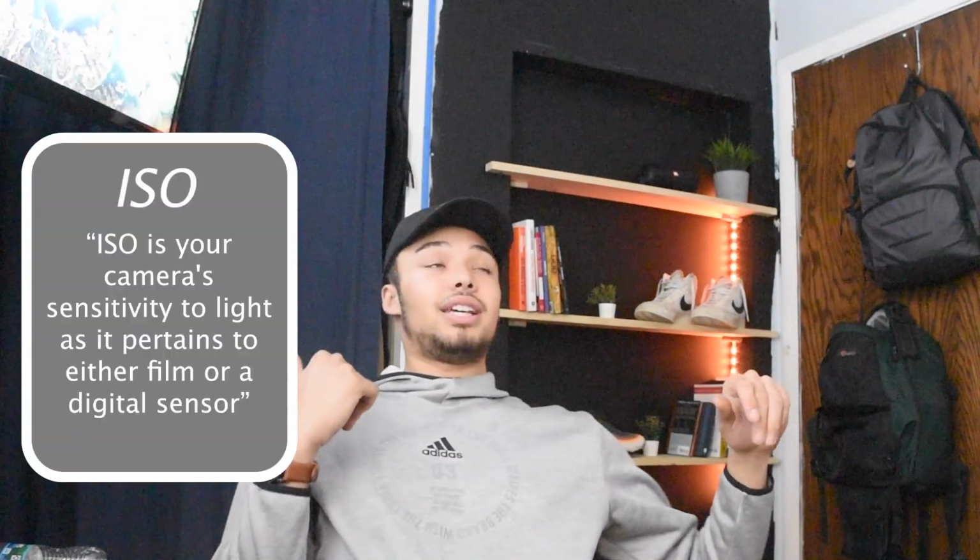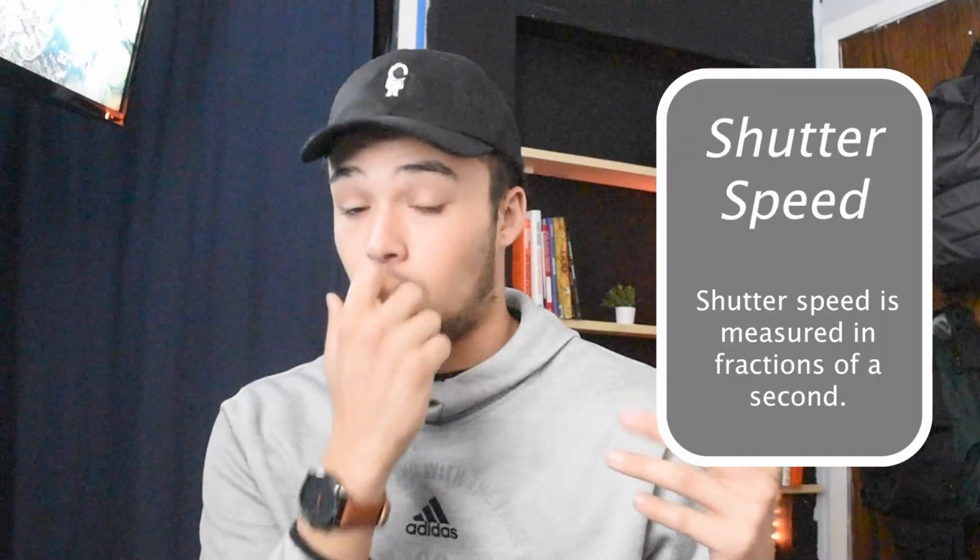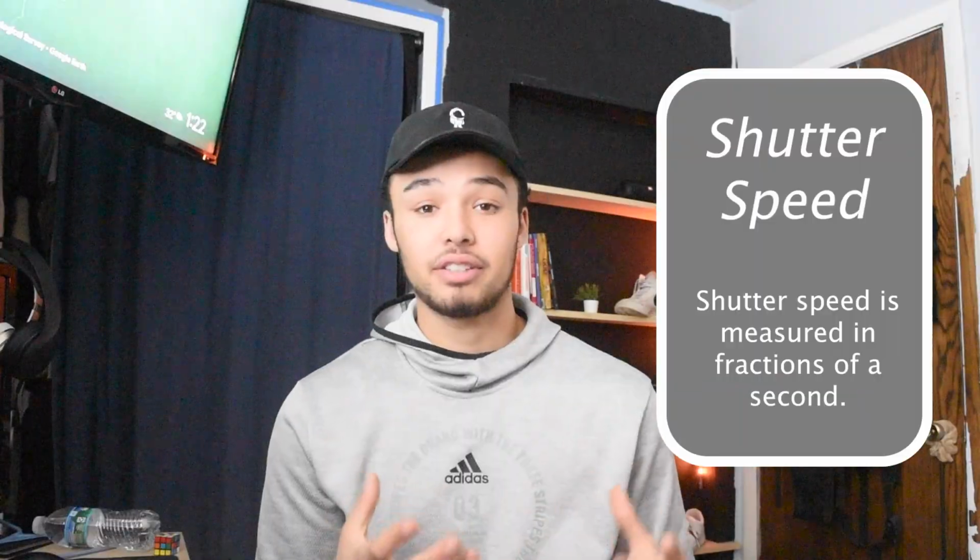So ISO is essentially, think about when you have a TV on, right? You know how you can control the settings on your display, how you can make it brighter and darker? That's what ISO is. On the opposite side of that is shutter speed. Shutter speed is how long it takes for your camera to take a picture. Everything for shutter speed is broken down into seconds, so it's 1/40th of a second, 1/400th of a second, and 1/4000th of a second.